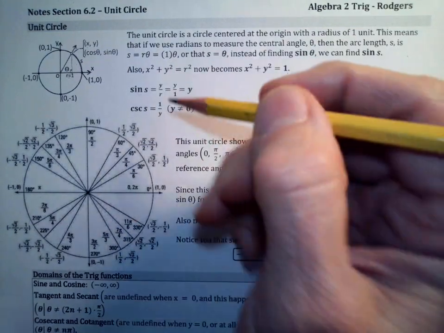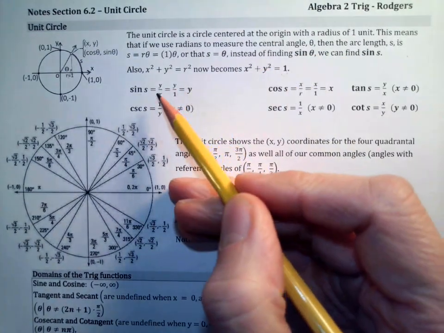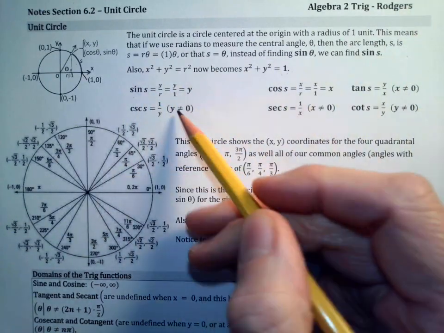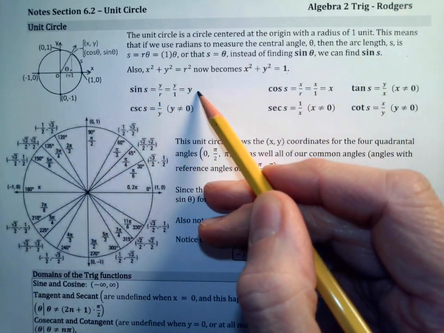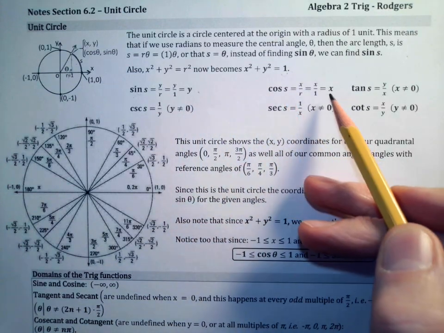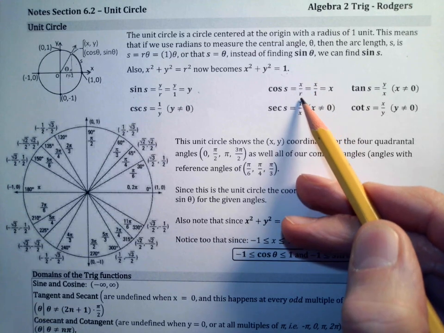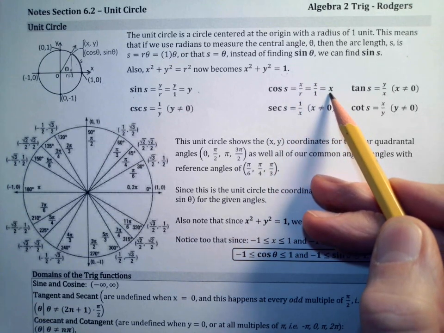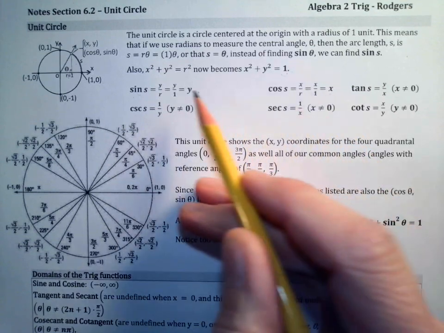Since we're on the unit circle, r is 1, so that means the sine of the angle, or in this case the arc length, is just y. Cosine is just x. It's x over r, but again, x over 1 is just x. So that simplifies things.